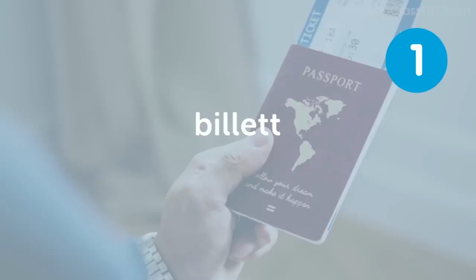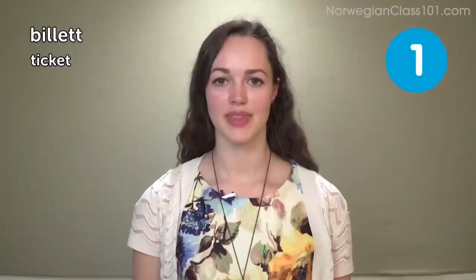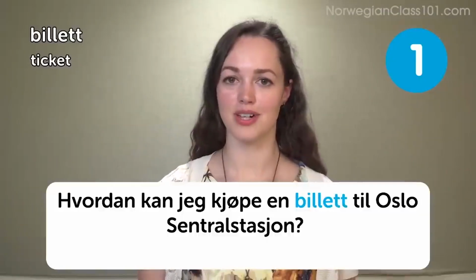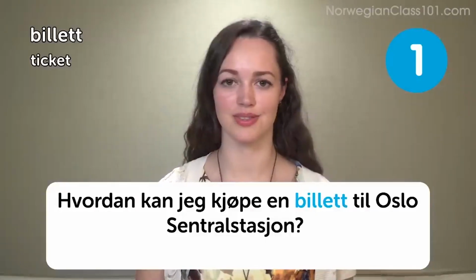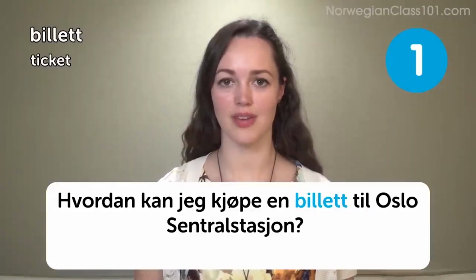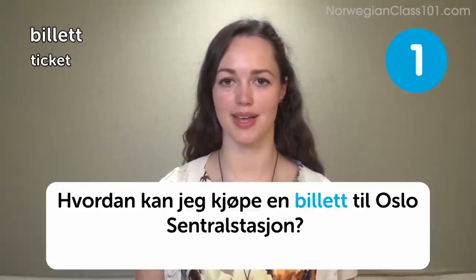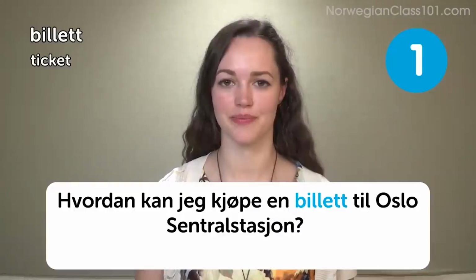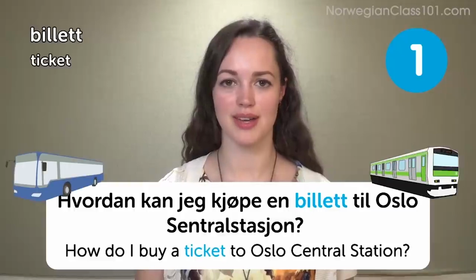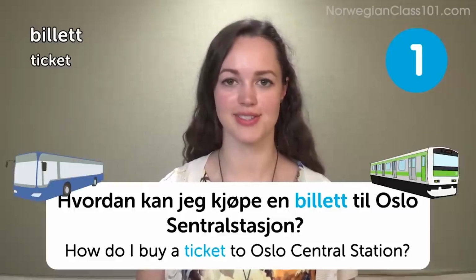Billett. Ticket. Hvordan kan jeg kjøpe en billett til Oslo sentralstasjon? How do I buy a ticket to Oslo Central Station?